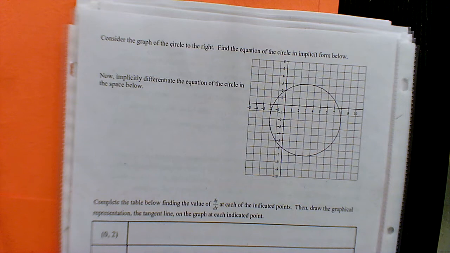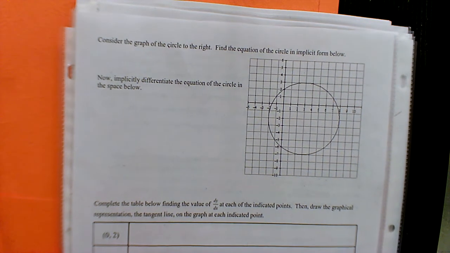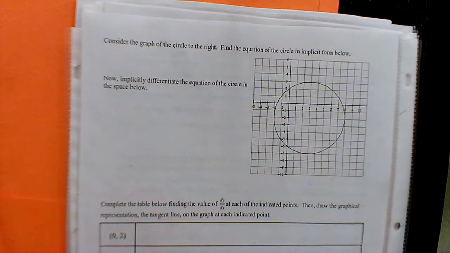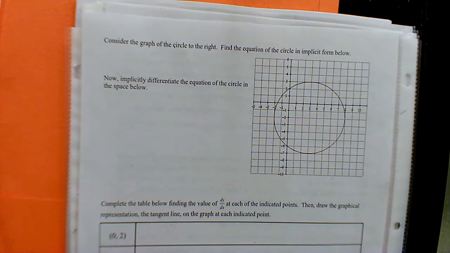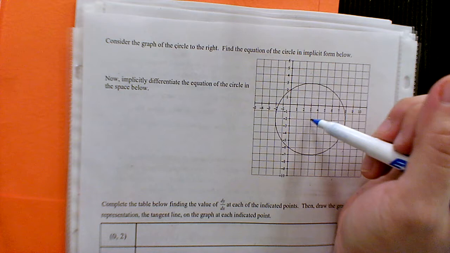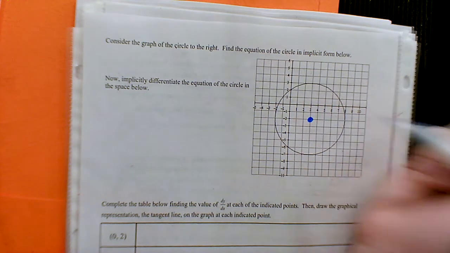So consider the graph of the circle to the right. Let's go ahead and find the equation of a circle. It's probably been a while since you've done this. Are there maybe certain things we can identify about this circle to perhaps help us write it? Center point is (3, negative 2). Okay, so there's the center.